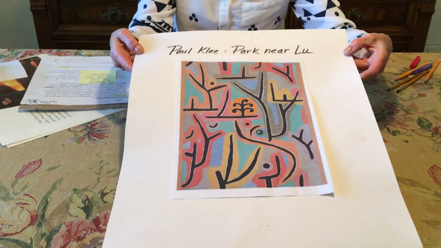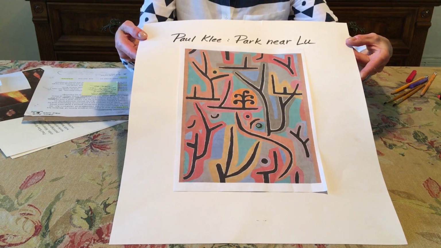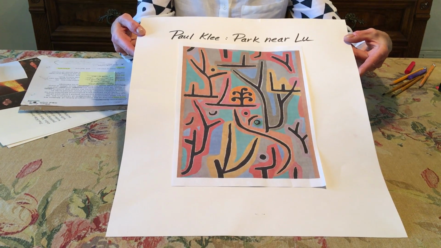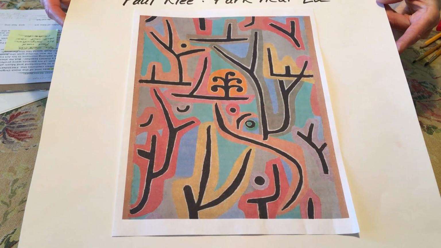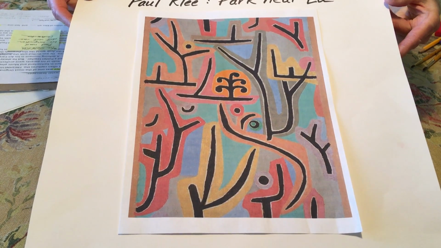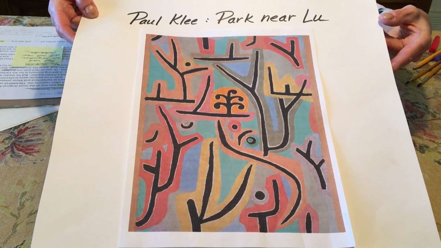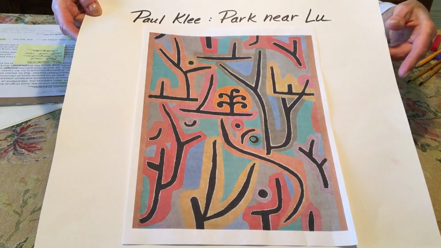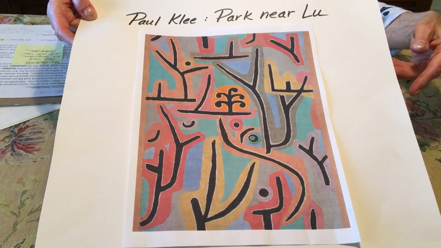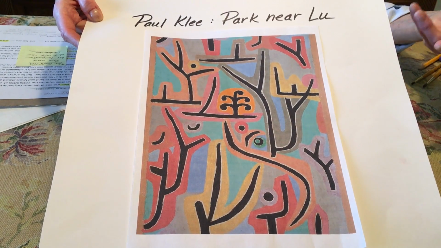Okay, let's look at this painting right here. This is a copy of Paul Klee's artwork called Park Near Lu. All of the projects I'm going to show you today are based on this artwork and some others like these. Paul uses symbols, kind of his secret language of pictures, to make things in his abstract art.